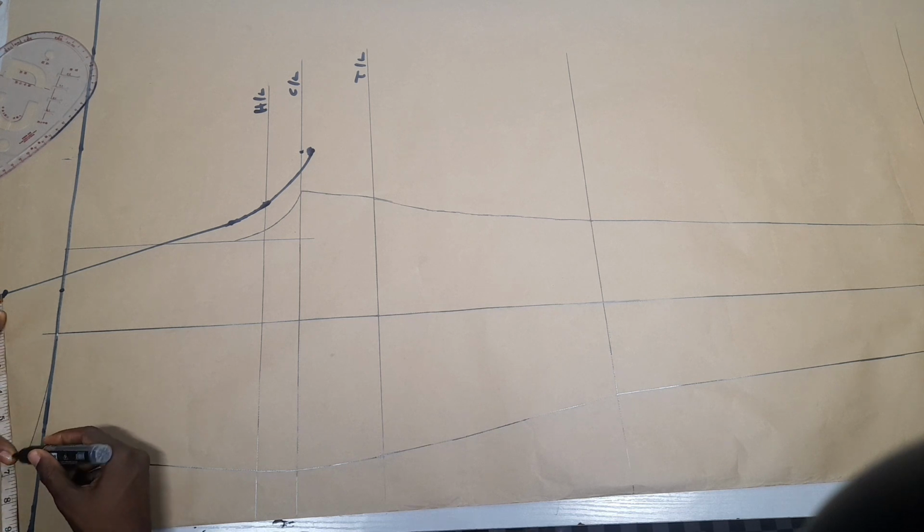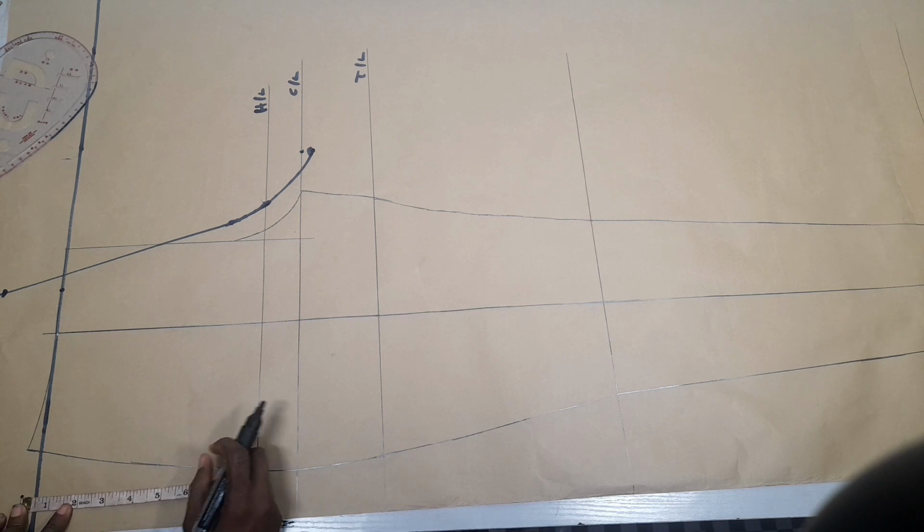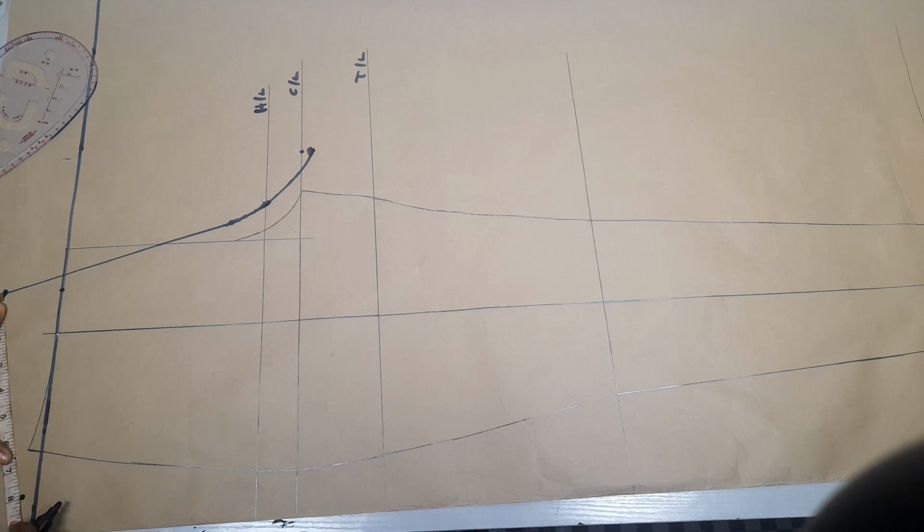But you don't have to come up. This is my waistline, but I have to come up here by 0.5, just like my front pattern. So this is where my 8 inches is. Let me measure 0.5. Okay, so I have 0.5 here. So I'll be connecting from here to here. This is my 8 inches.